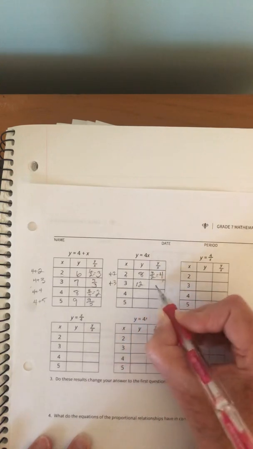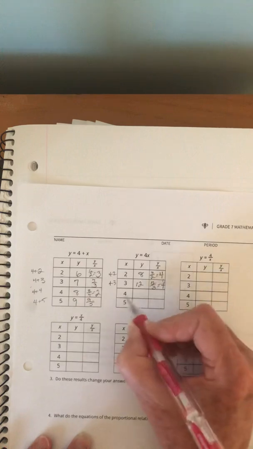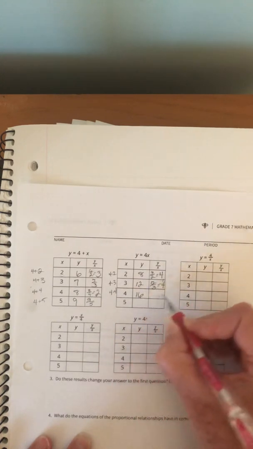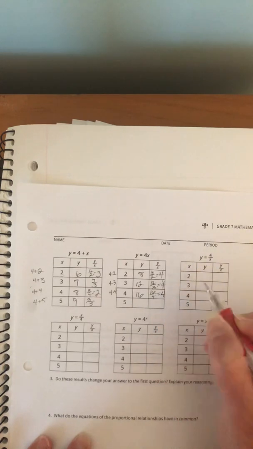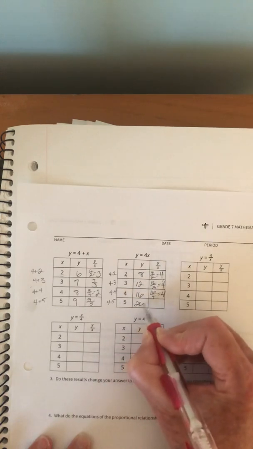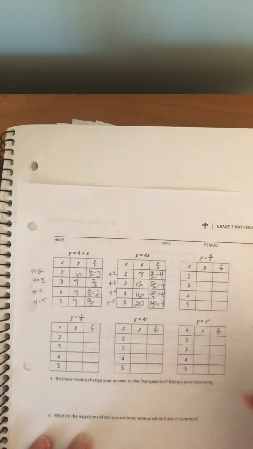That gives me 12. 12 over 3 gives me 4. Now we're doing 4 times 4. That gives me 16. 16 over 4 gives me 4. And 4 times 5 is 20. And 20 over 5 gives me 4.